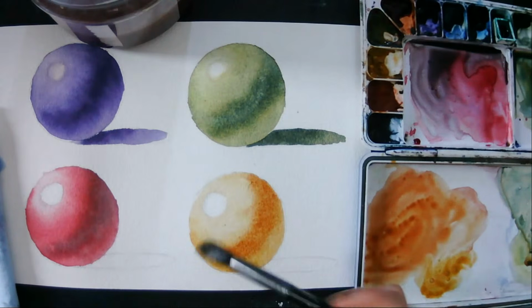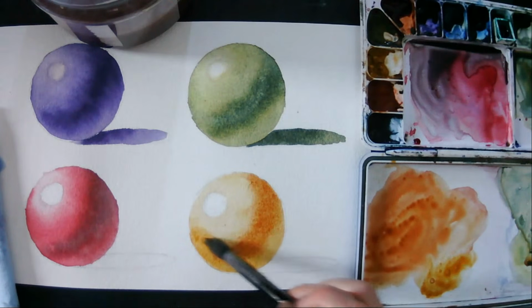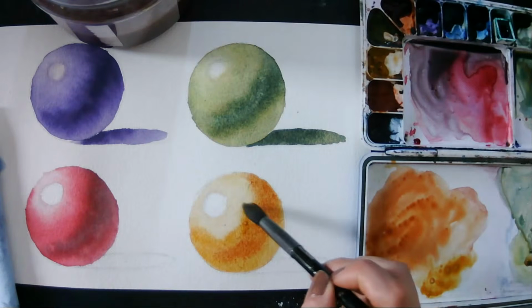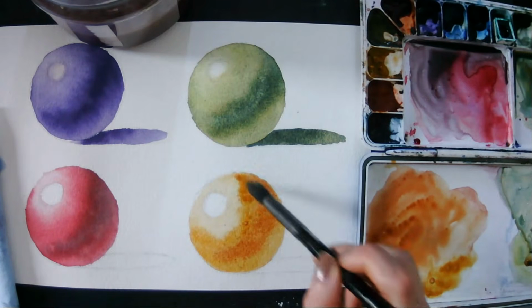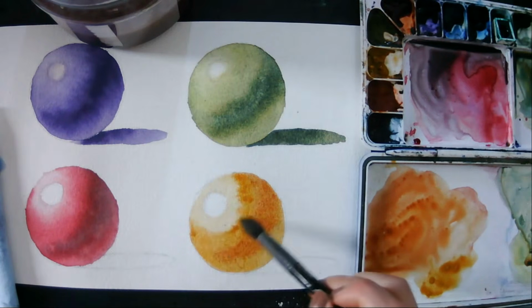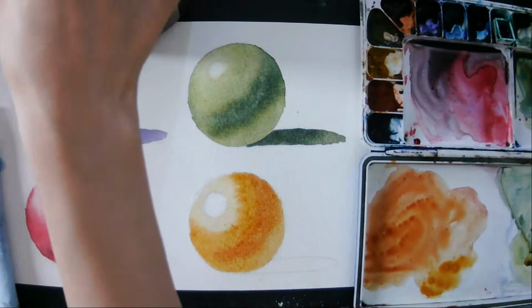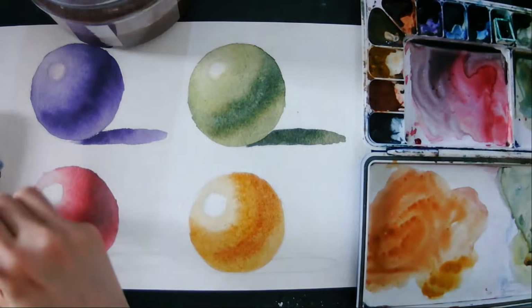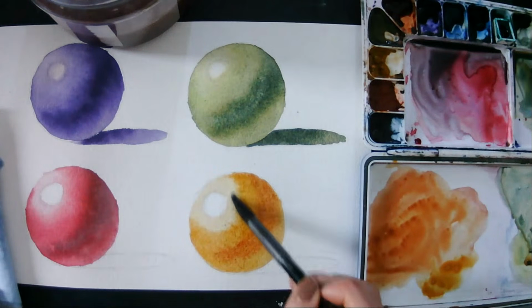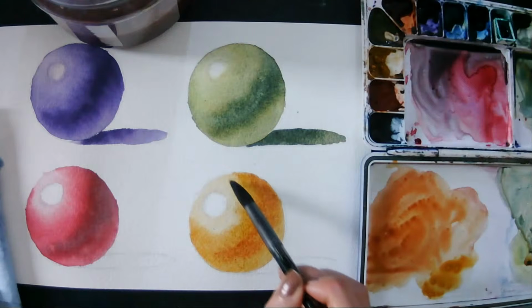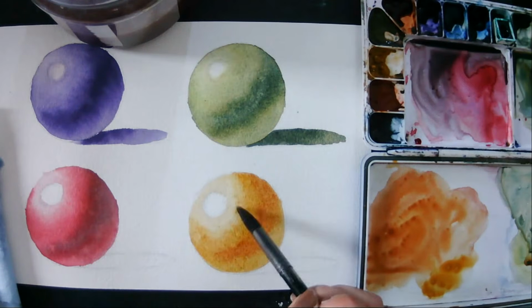I want just yellow ochre on the light side, no burnt sienna. I'm gonna add in a little bit of yellow ochre alongside the core shadow, which right now I can't see it anymore. So I need to go in and darken the core shadow. Soften this. Keep those lightest values around my highlight.